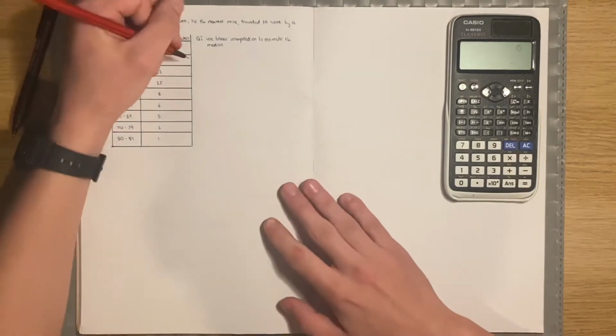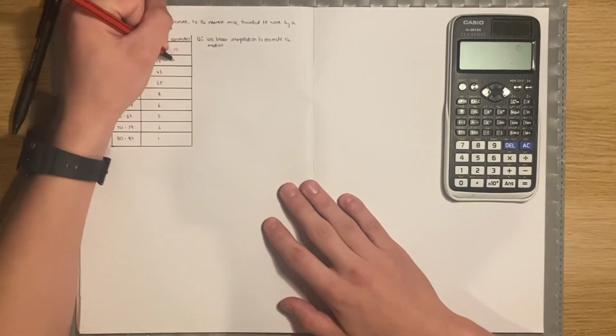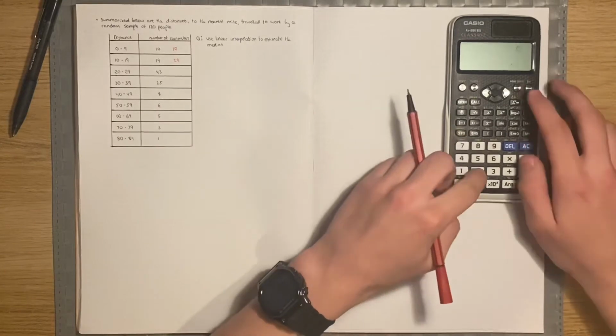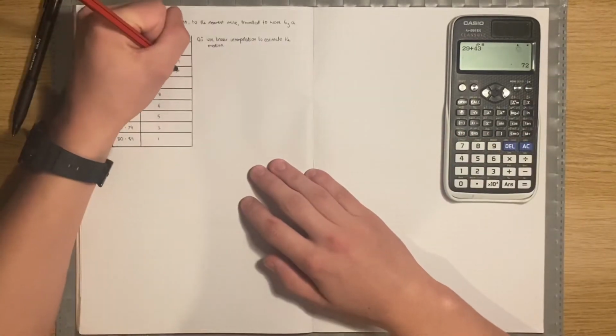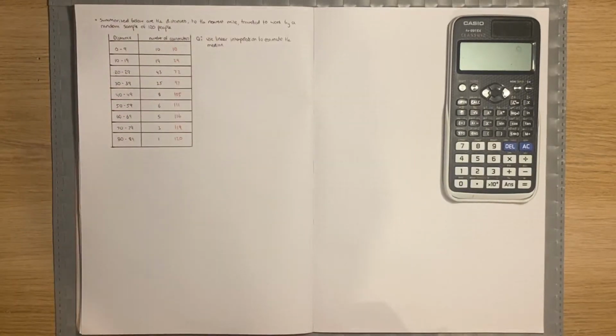So we can do this by saying the first one, 10. The second one is going to be 10 plus 19, which is 29. The next one is going to be 29 plus 43, which is going to be 72, and so on for all the rest of them. So now that we have our cumulative frequency, we can work out where the median term is going to lie, which term it's going to be.